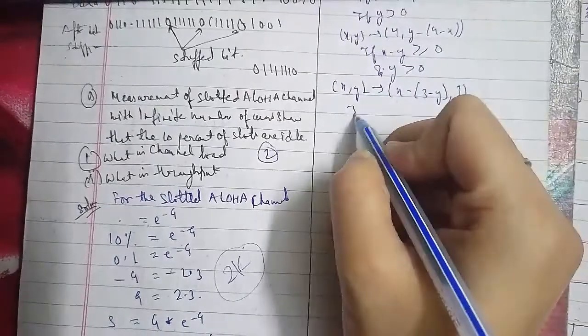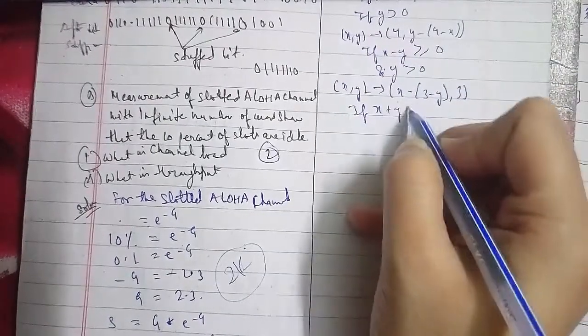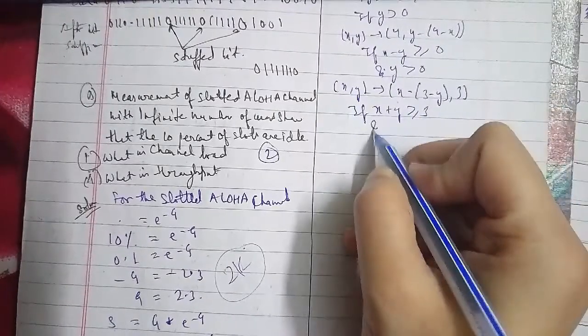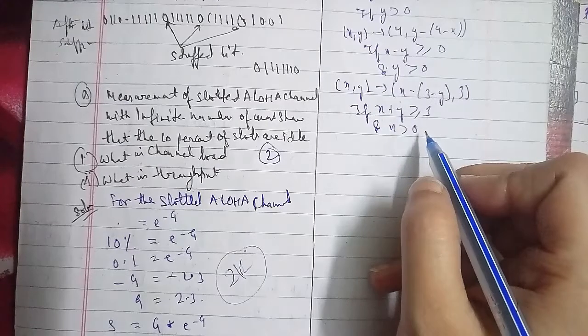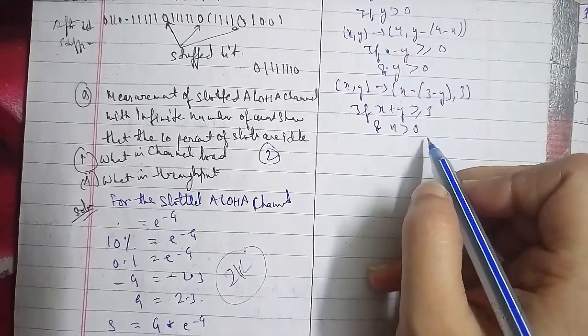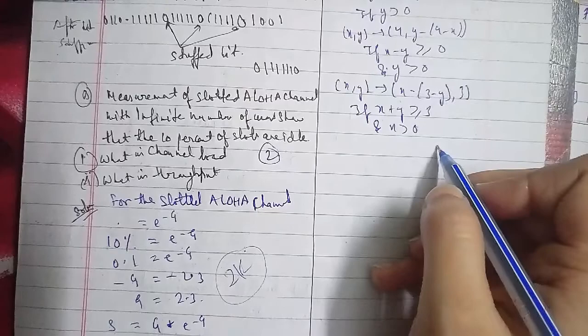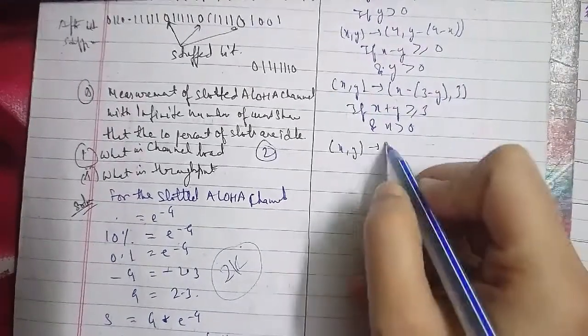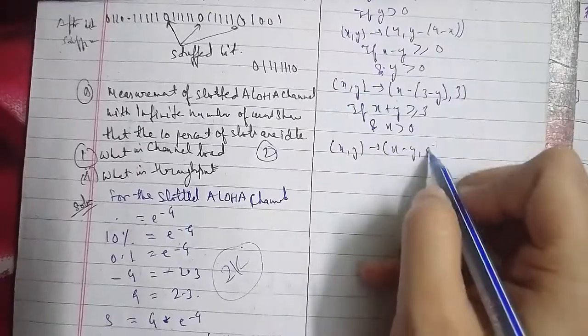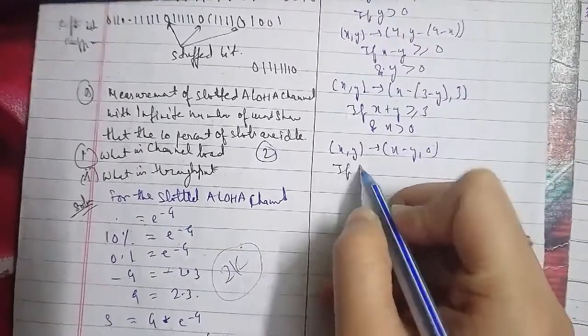And x comma y goes to x plus y comma 0, if x plus y is less than or equal to 4 and y is greater than 0, so pour all the water from the 3 liter jug into the 4 liter jug. And x comma y goes to 0 comma x plus y as well.